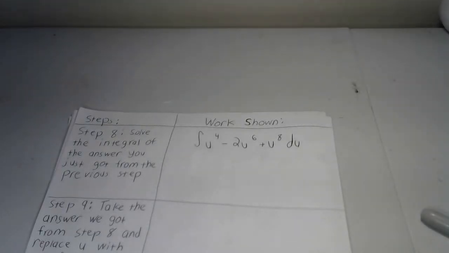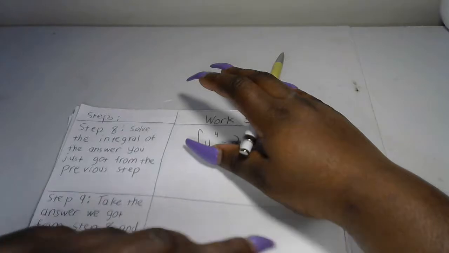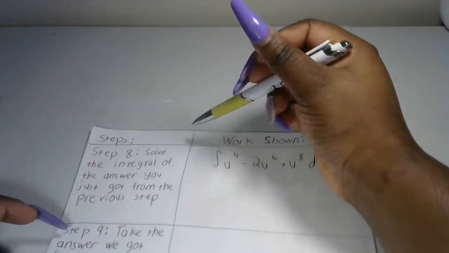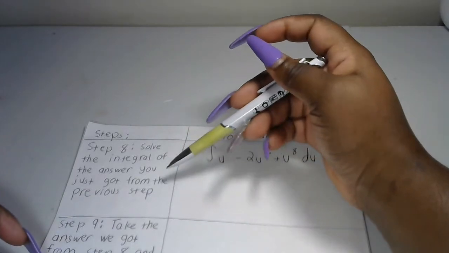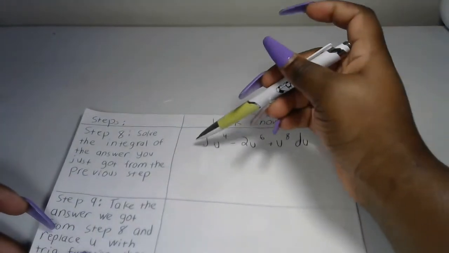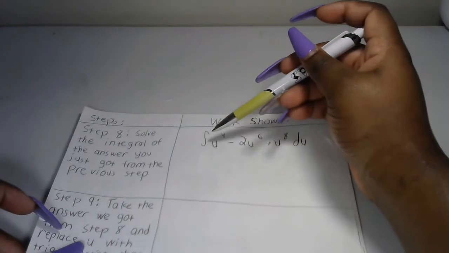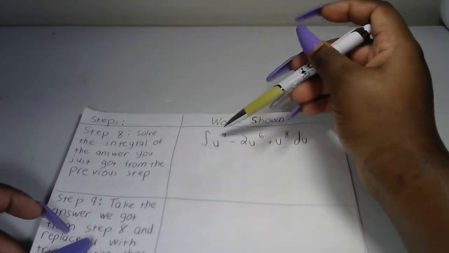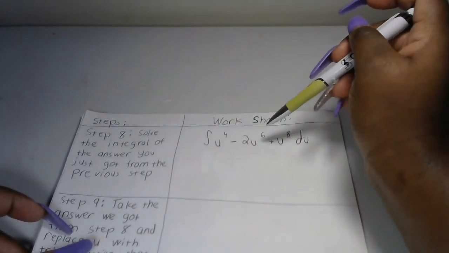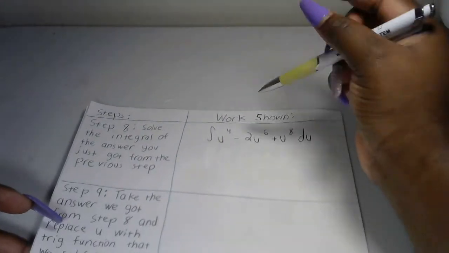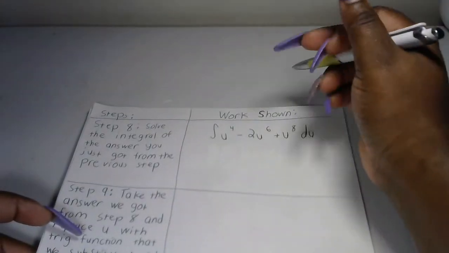Alrighty, so let's go to step 8. For step 8, we're going to solve the integral of the answer we just got from the previous step. I took the liberty of already writing it. The answer is the integral of u to the fourth minus 2u to the sixth plus u to the eighth du. So essentially, let's just solve this integral.